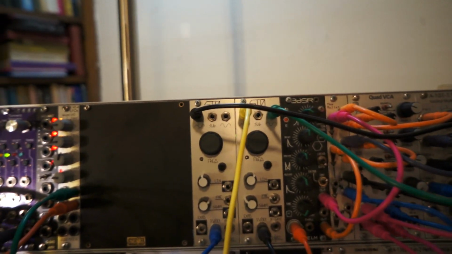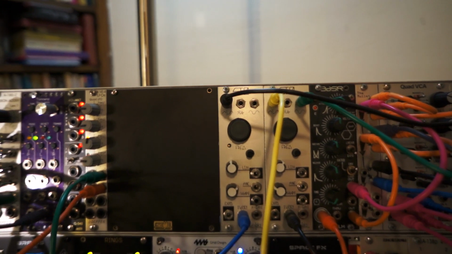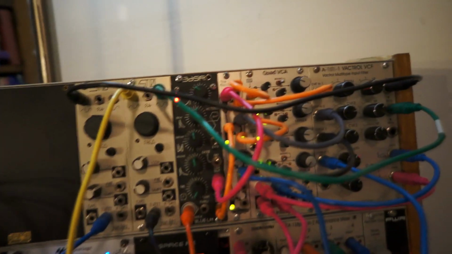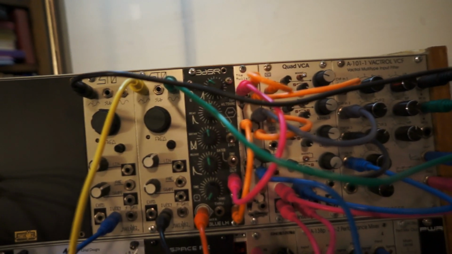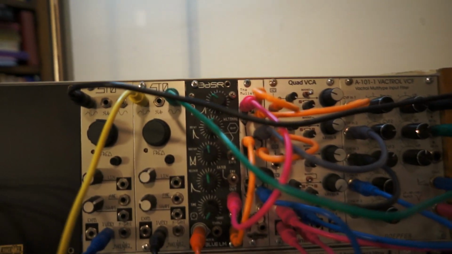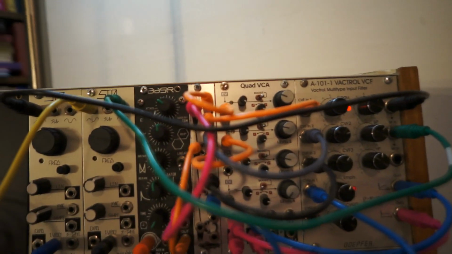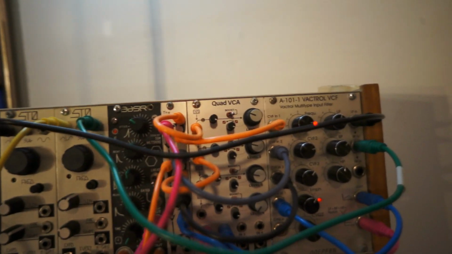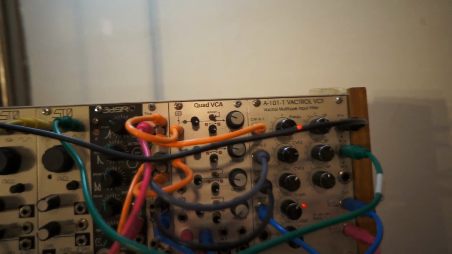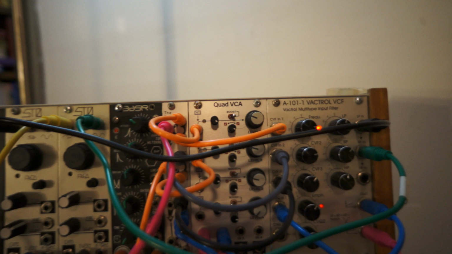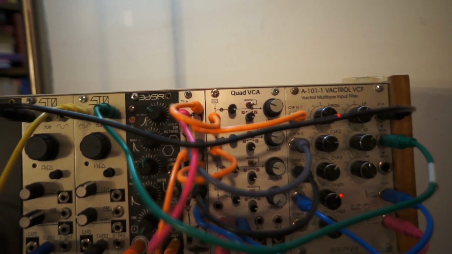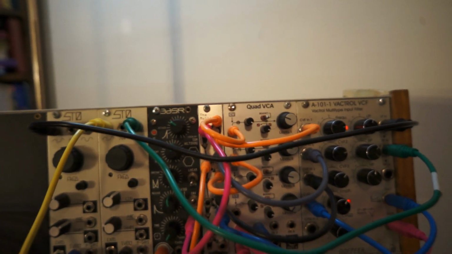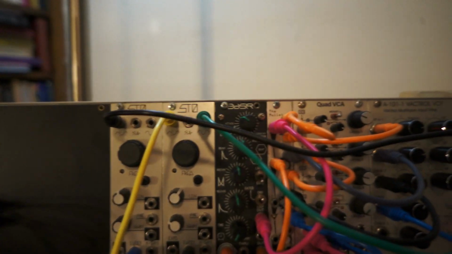oscillators. Here's two Make Noise STOs, an envelope generator, a Noise Engineering Mullet, most beautiful manifold in mult design, and then a quad VCA and a Doepfer Vactrol multi-type filter with low pass, band pass, and high pass, which is very versatile. Well, this setup is my analog chain.